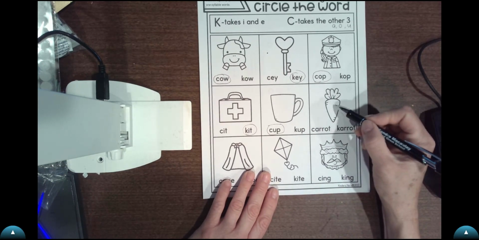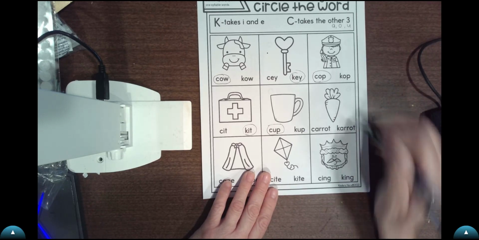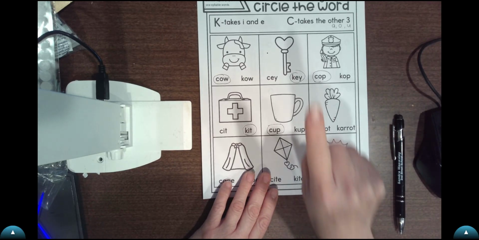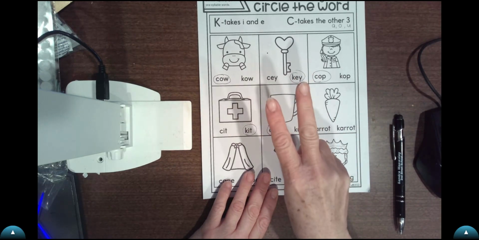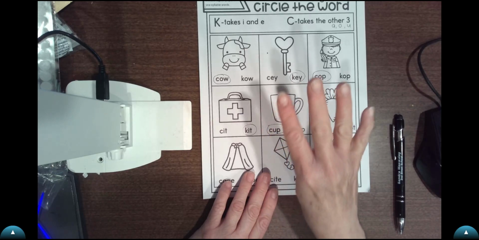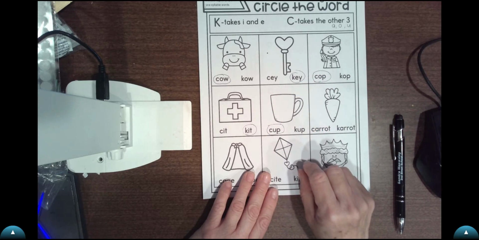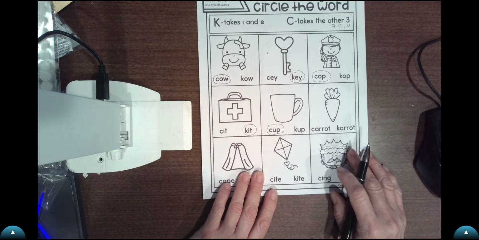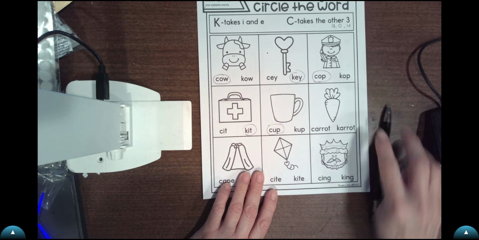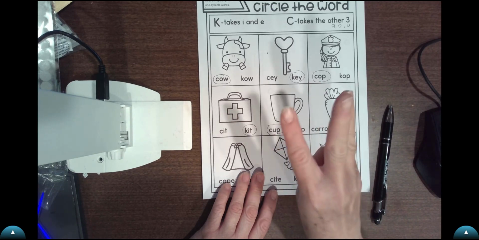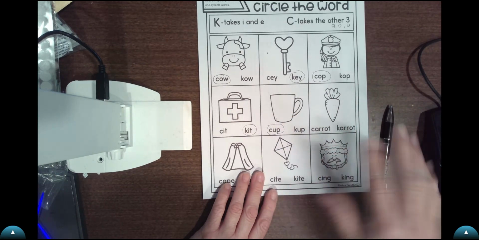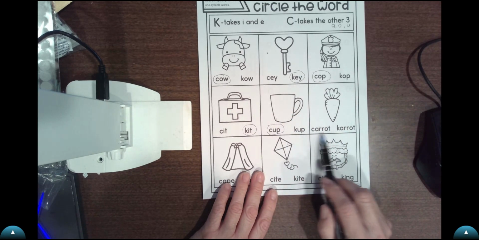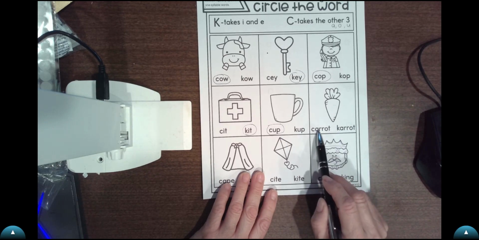Okay. This is a carrot, right? Let's segment the word carrot. K, a, r, t, carrot. Okay, no, carrot. That's how it goes. K, a, r, t, carrot. It doesn't have an R sound. Usually when you see the AR together, they have an R sound.